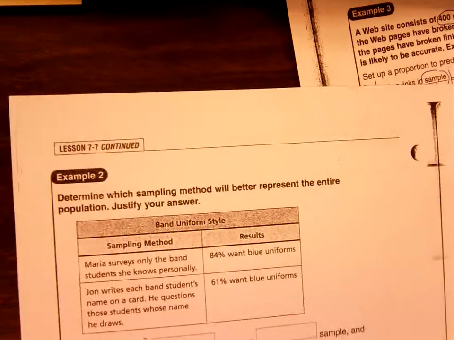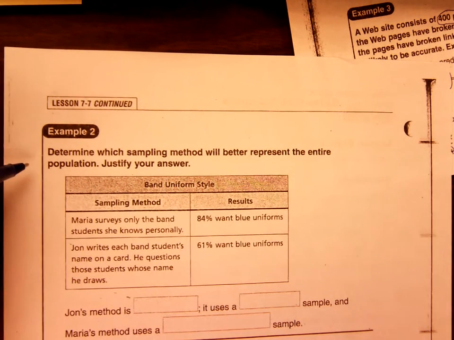Let's look at example 2. It says, determine which sampling method will better represent the entire population. Justify your answer. So here, Maria surveys only the band students she knows personally. And the result was 84% went blue. John writes each band member's name on a card. He questions those students whose name he draws. So Maria only surveys the band members that she knows.